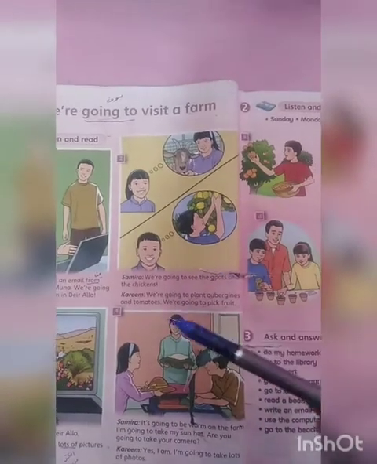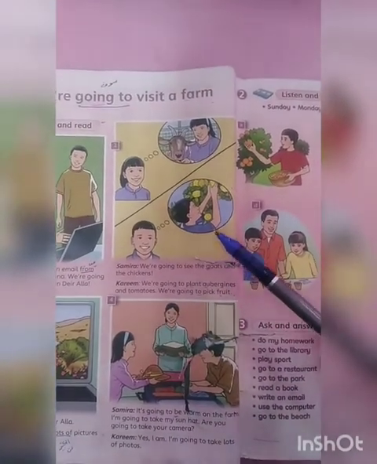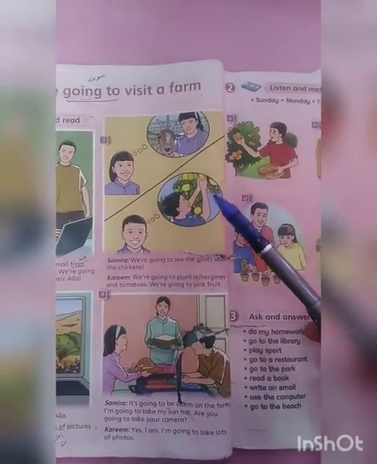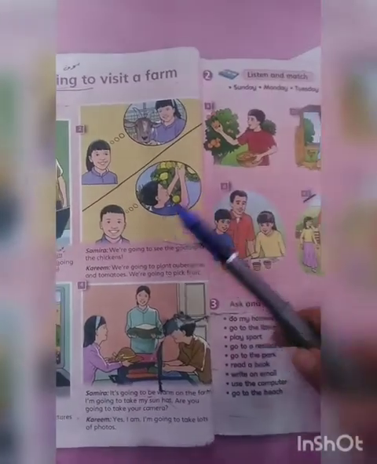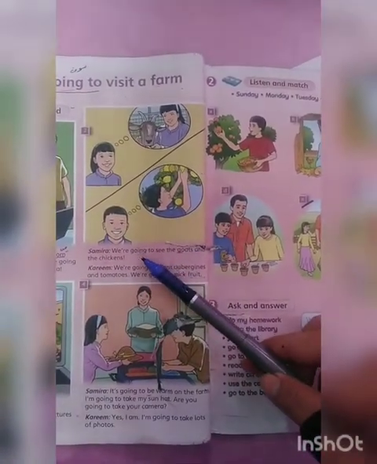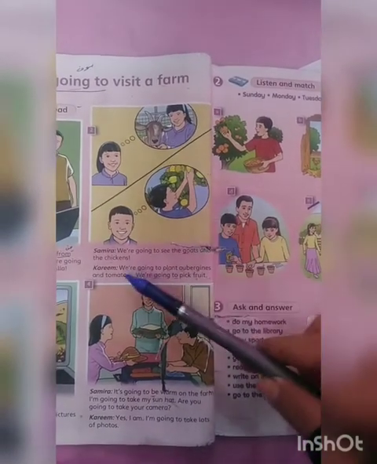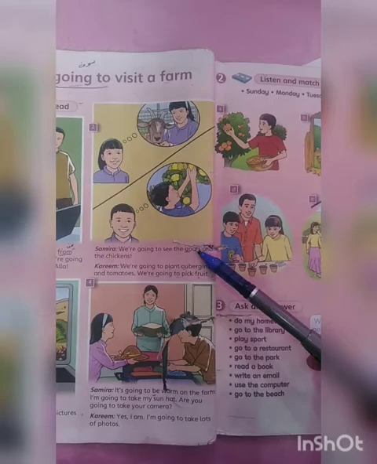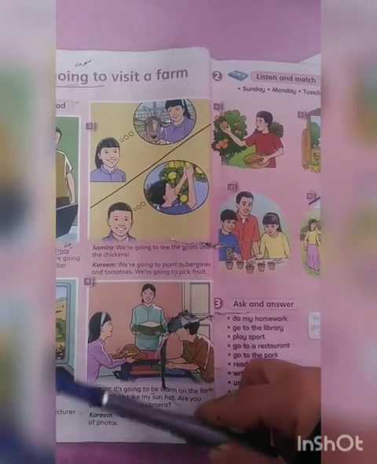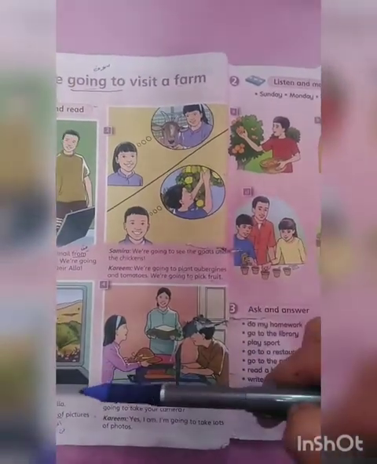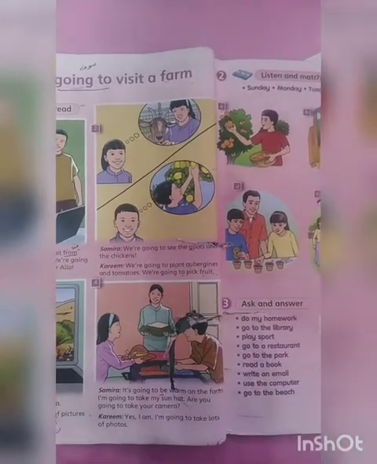Now look at picture number 2. What animals are they going to see? They are going to see goats and chickens.